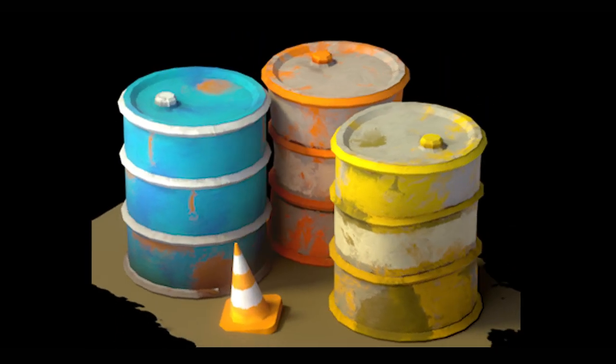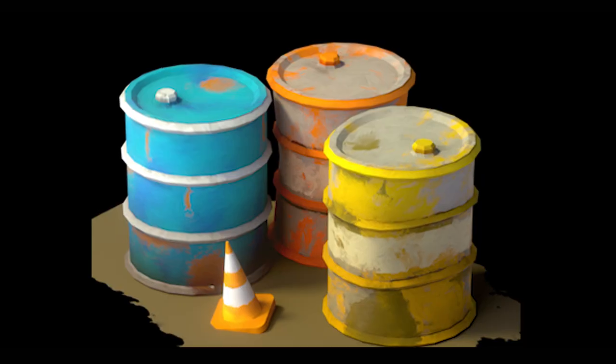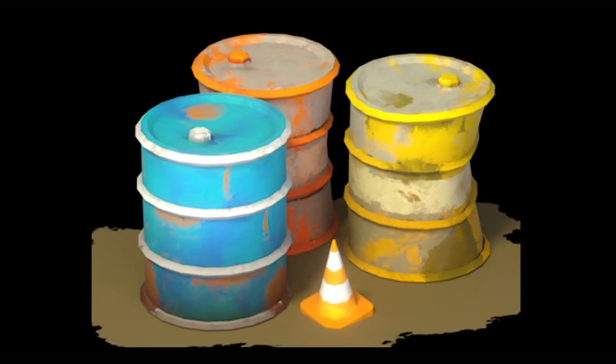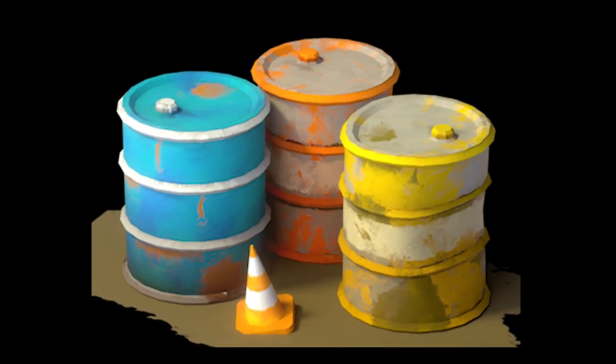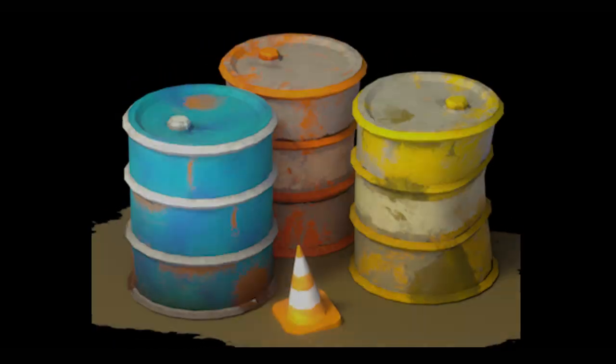Hi guys! Today we're going to create this simple scene using Blender and Substance Painter. It's going to be a very chill workflow, nothing too complicated, so grab your coffee, open Blender, and let's go.